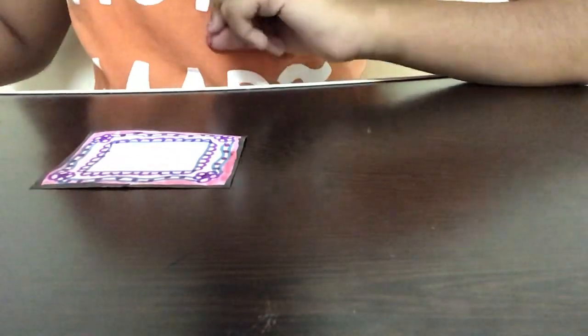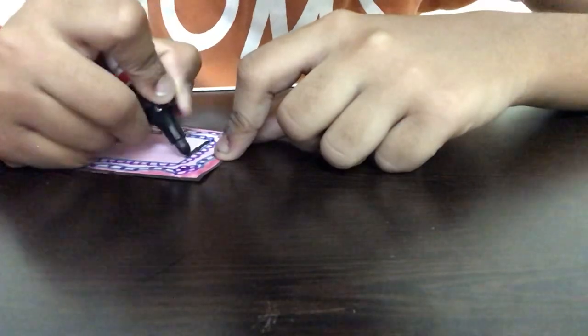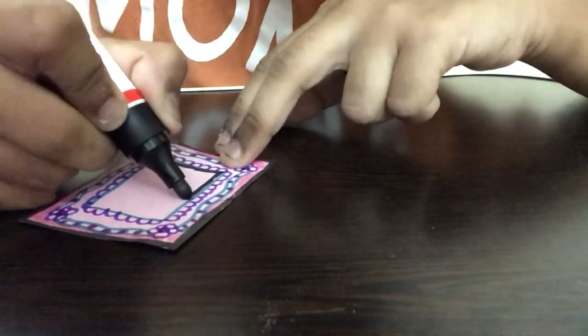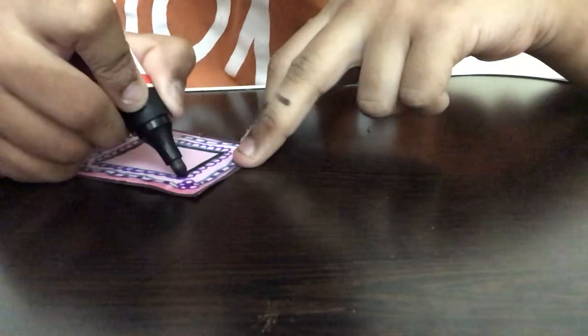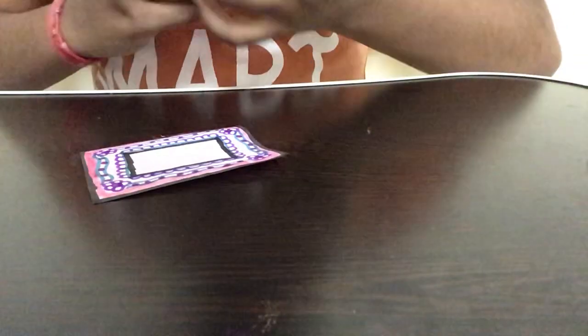Now I'm going to be taking a black marker that we had. And I'm going to put in one more outline over here on front of the blue. So we should not color the blue in too much. I'm just giving it a small outline. So this is just to make it nice and outstanding like that. So I'm just going to be giving it one more touch over here as well. And now we've completed.